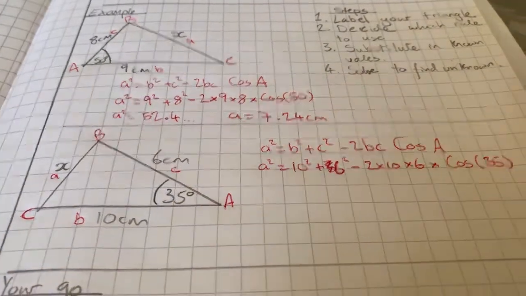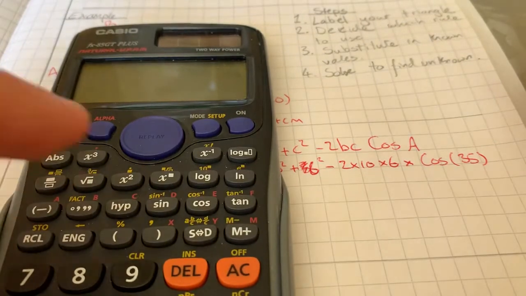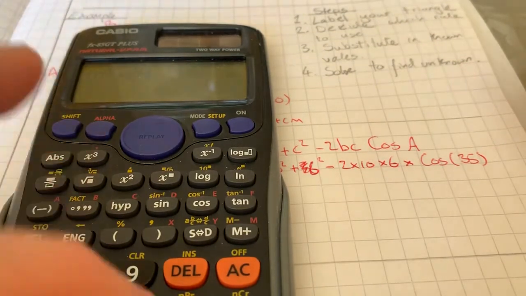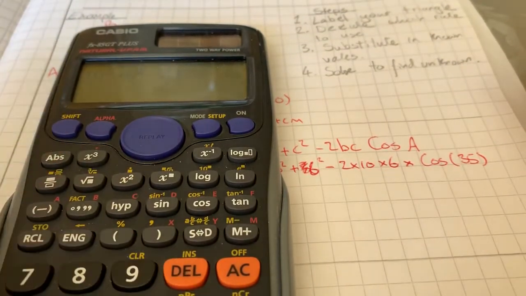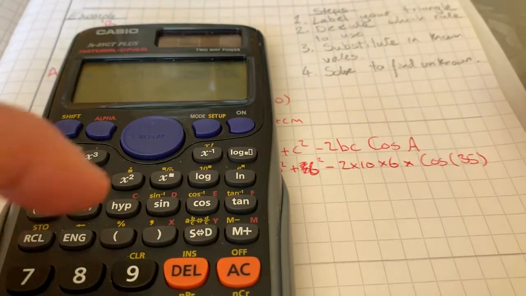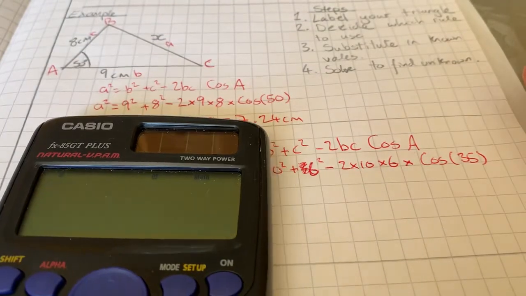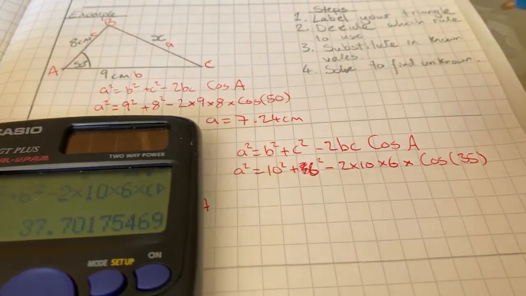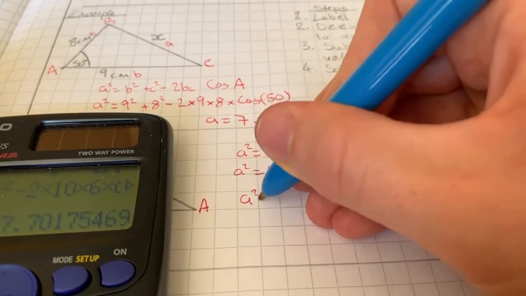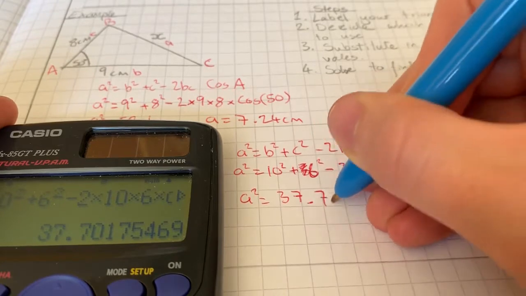Once you've done that, into your calculator: 10 squared plus 6 squared minus 2 times 10 times 6 times cos 35, close that bracket off, so it looks like that. Press equals, and you get a squared equals 37.7, and so on.